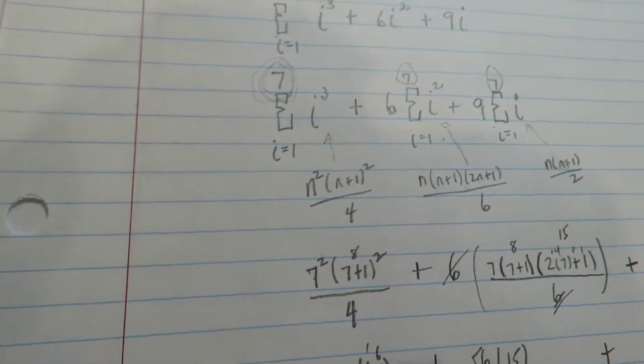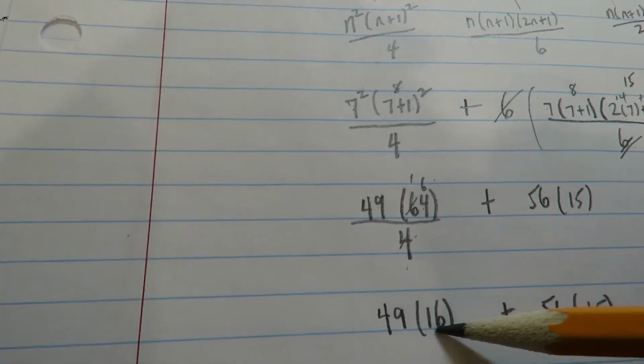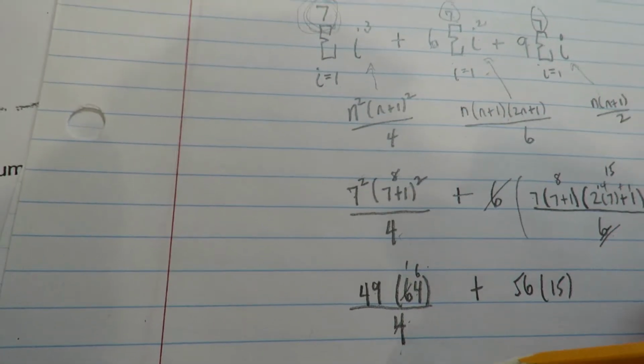Hold on a second here. Let me erase this part here. Okay, then I do 16 divided by 4, and that's as far as I crunched that particular one.